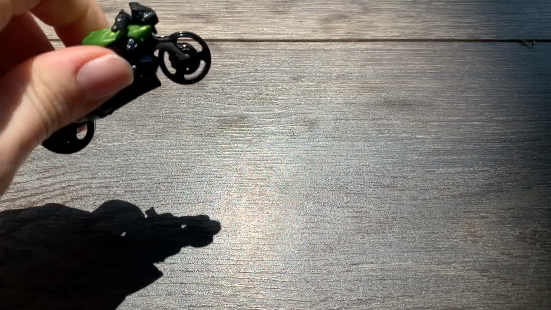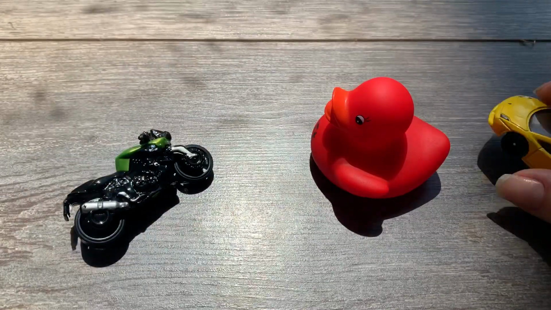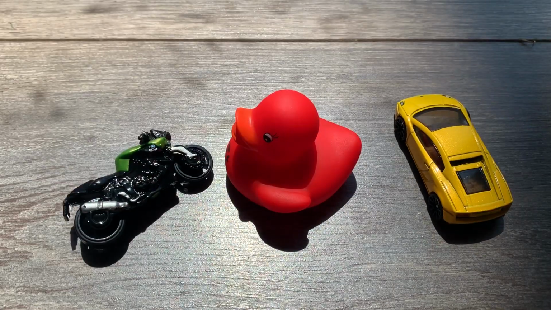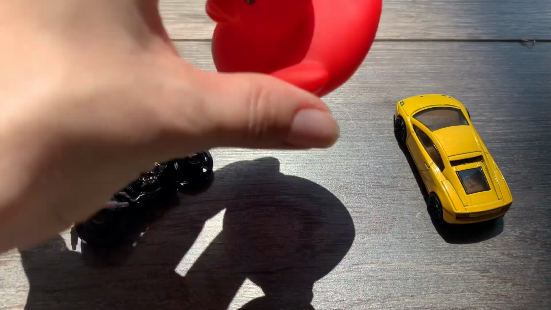Once they're able to do that, you're moving on to the function of these items. So you're going to, again, present 3 items, and you're going to say, "Which one does not drive?" The student should pick out the duck.